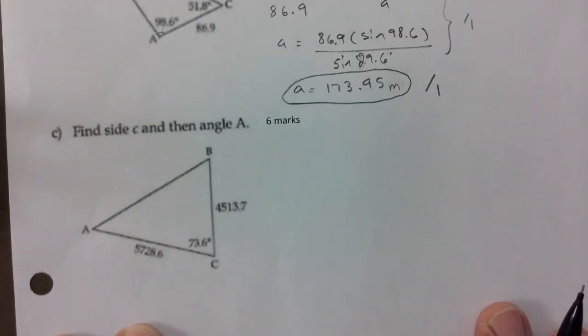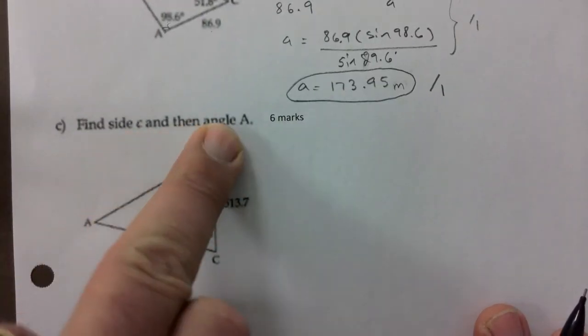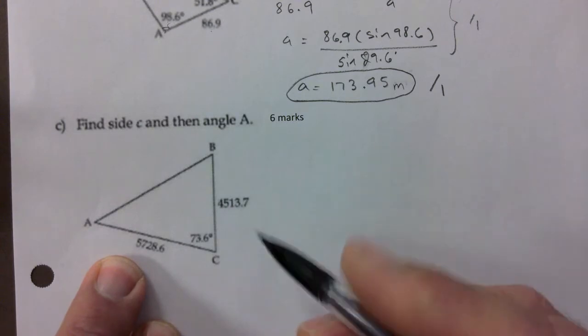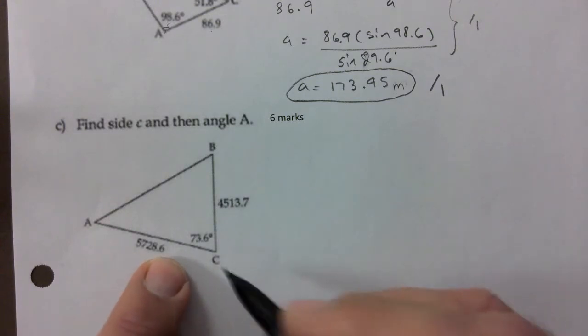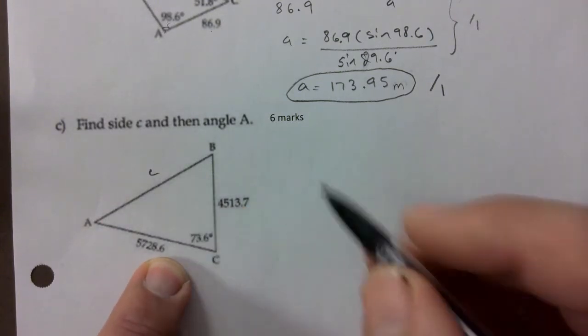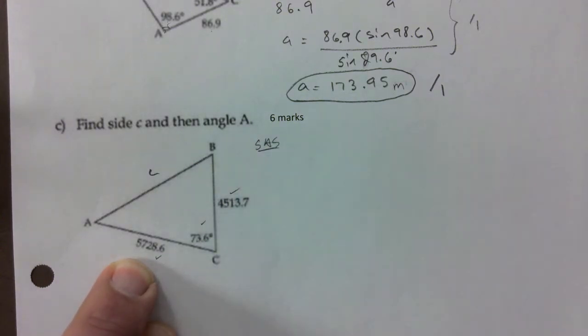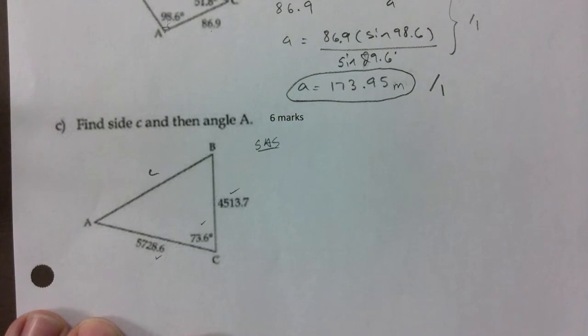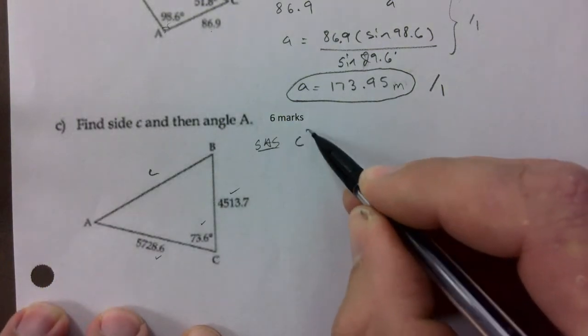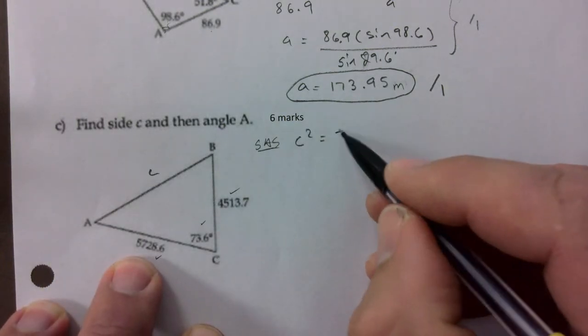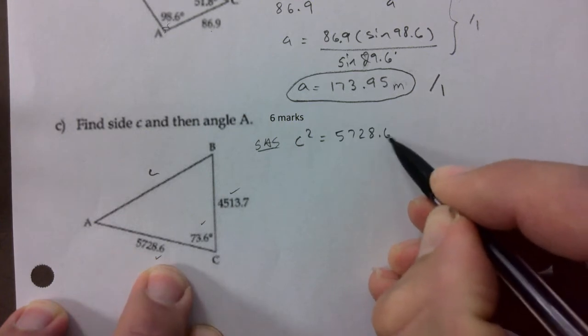Next, find side C, then angle A. So they're actually telling you to do quite a bit of work here. So side C is across angle C. That's side angle side. The only way to proceed there is using cosine law, right? So C squared is equal to 5728.6 squared.